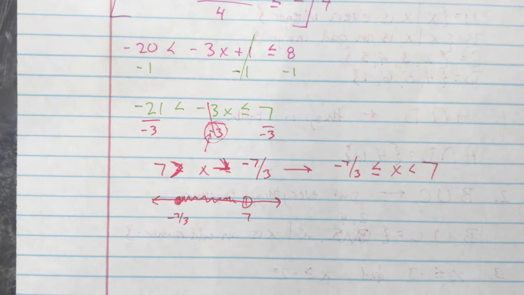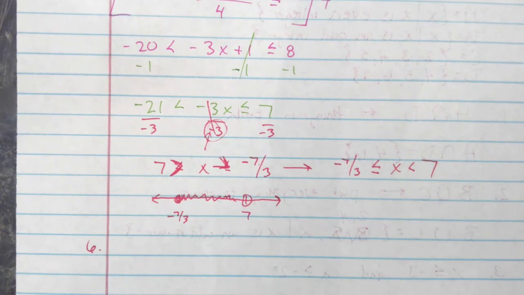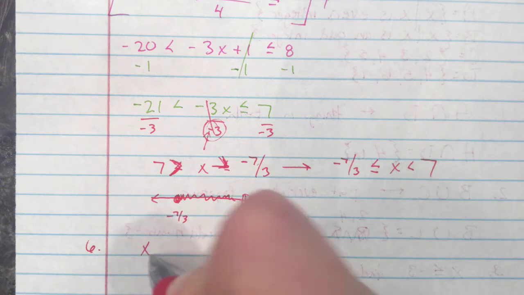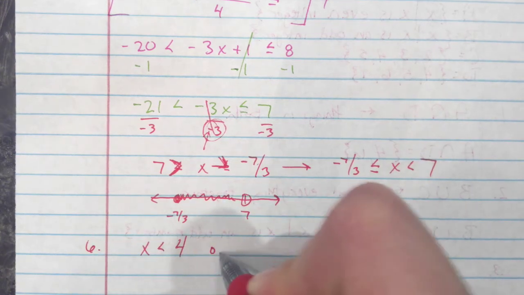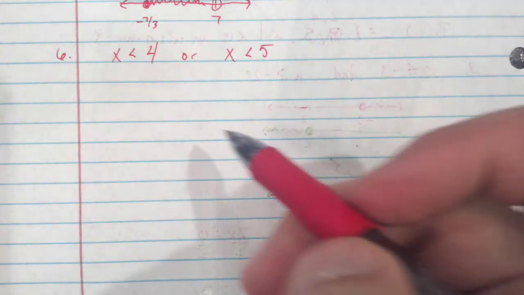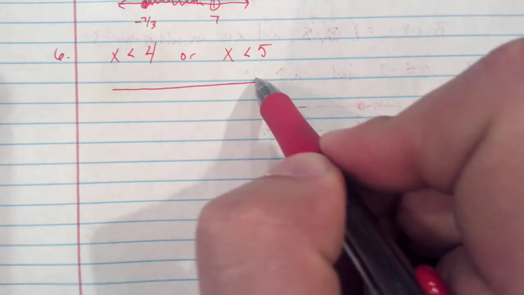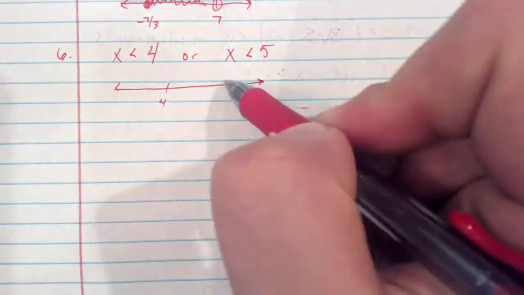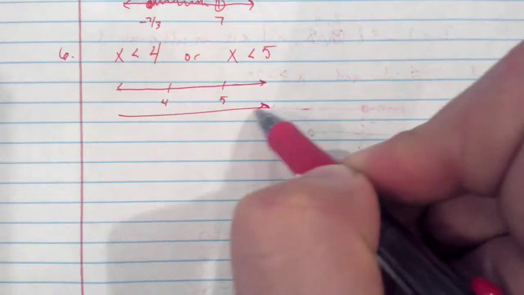Okay, we've got 3 more examples for you. Number 6, we're going to do some ors now. x is less than 4 or x is less than 5. So again, we've already solved some things. We're going to put both of our solutions on a number line. So on a number line, 4 would be to the left of 5.